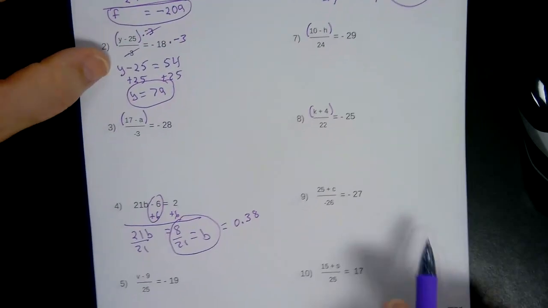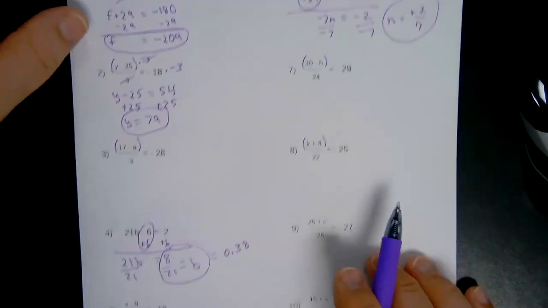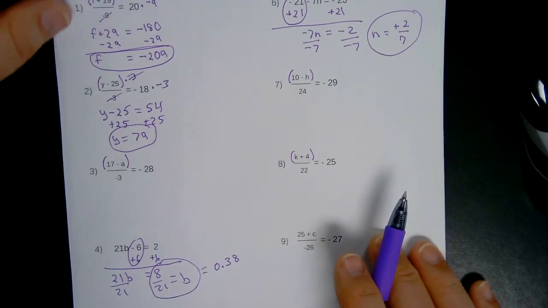Alright, good luck with the rest of them. Again, look back at the examples. Make sure you're following those, and it should be pretty easy for you, I hope.